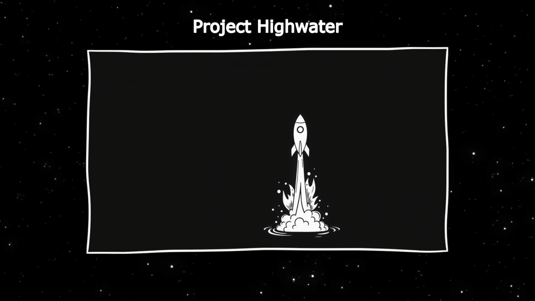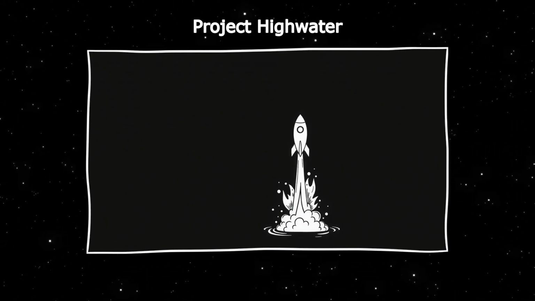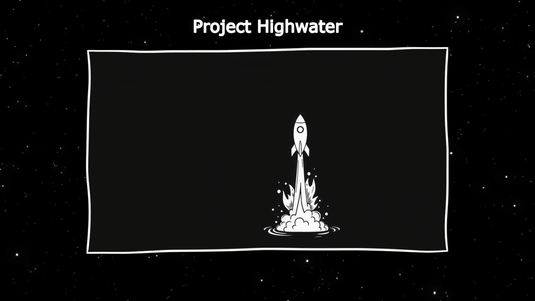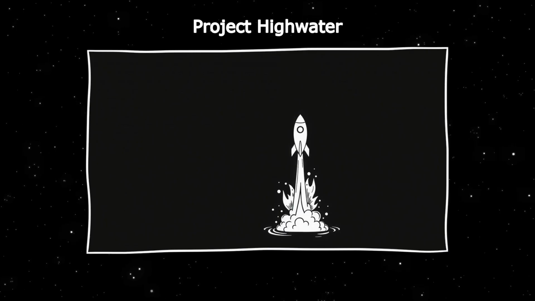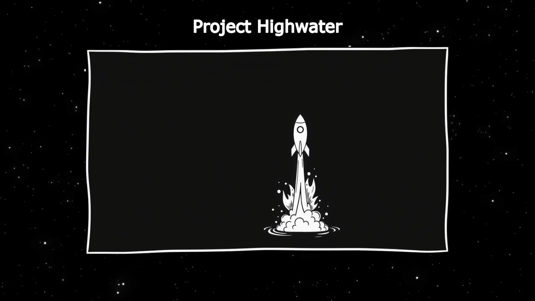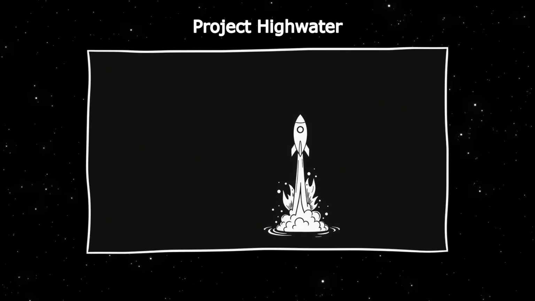The exploration of the behaviors of materials, such as water, in microgravity would find relevance as these vehicles became vital in our quest to explore distant planets and moons. In the decades following Project Highwater, much more advanced propulsion technologies emerged, yet the foundational work done during those early years cannot be overlooked.